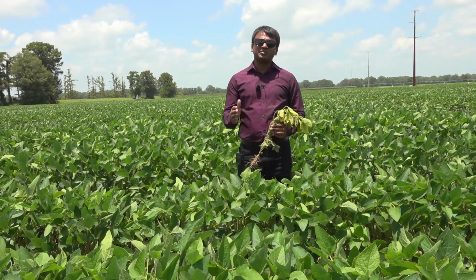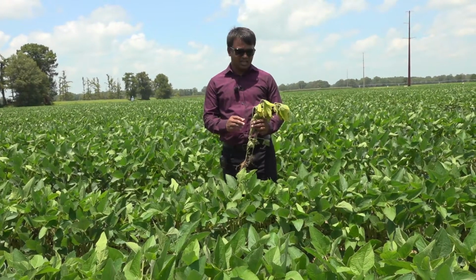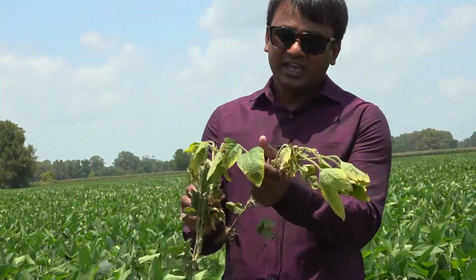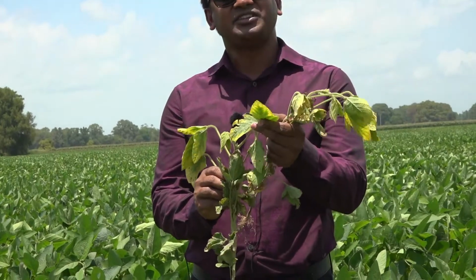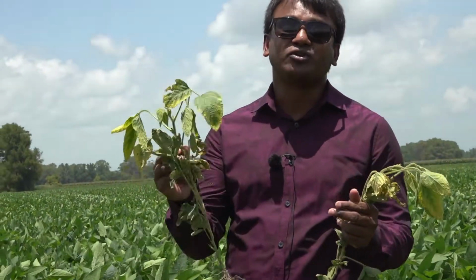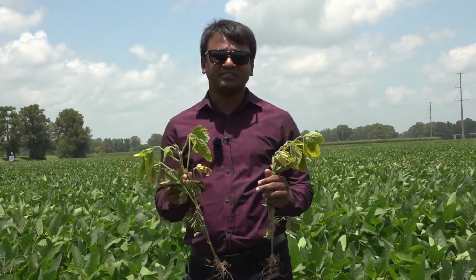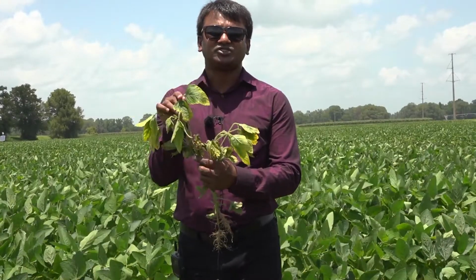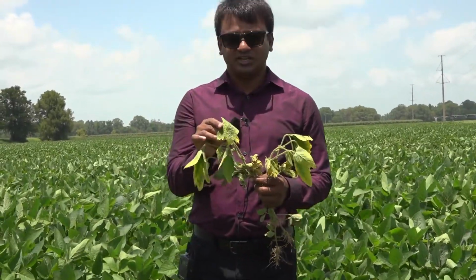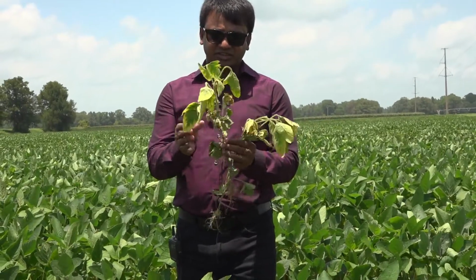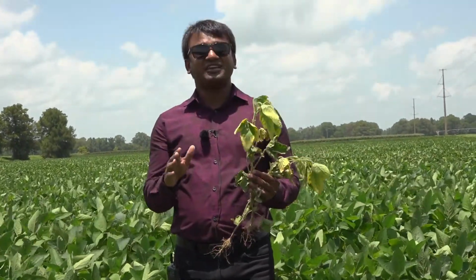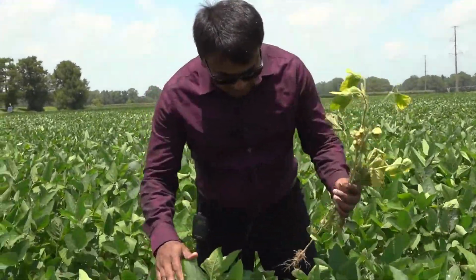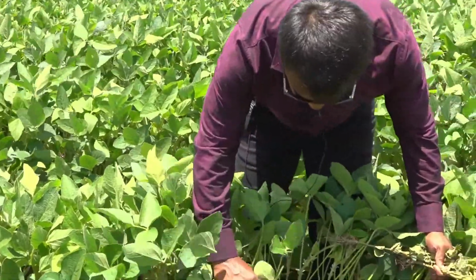The potassium deficiency symptom first appears as irregular yellowing, like this leaf. Then, as the plant growth stage progresses and the severity of the deficiency increases, the entire leaf gets affected, turns brown, and eventually dies. The symptoms usually appear as early as the V3 stage on the middle portion of the canopy, like over here.